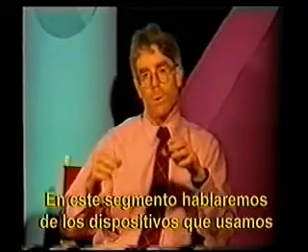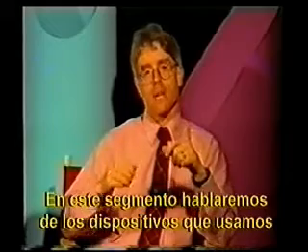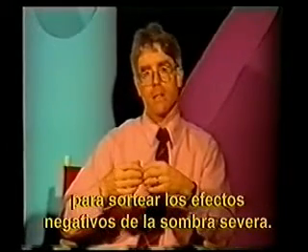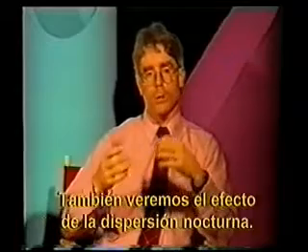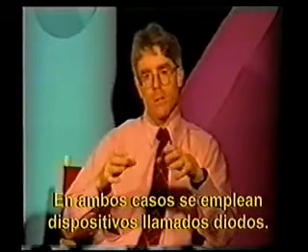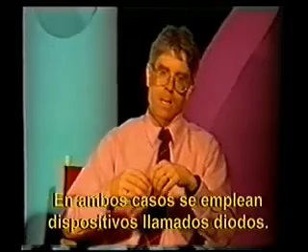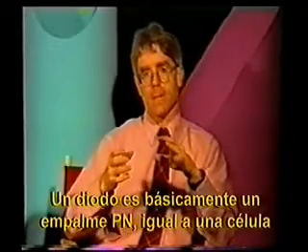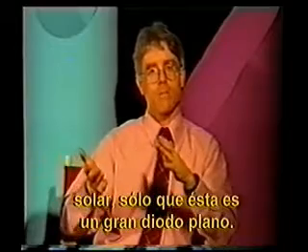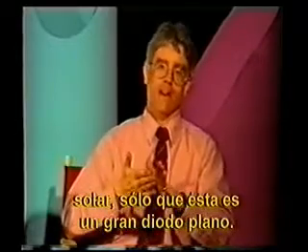In this segment, we're going to talk about the devices that we use to help get around the negative effects of severe shading. Also, we'll look at the effects of nighttime leakage as well. These are both handled by devices called diodes. A diode is basically a p-n junction, just like a solar cell. In fact, a solar cell is just a big, flat diode.